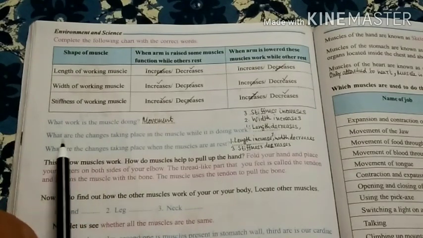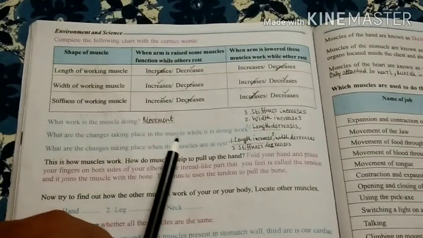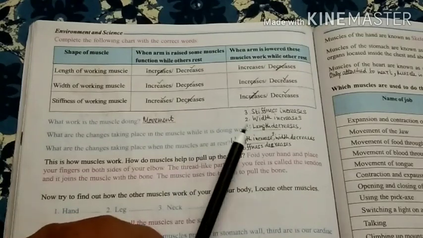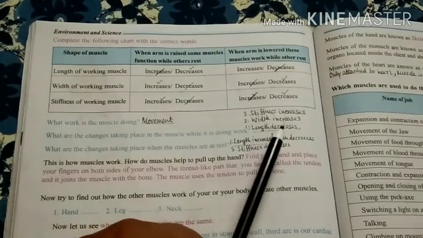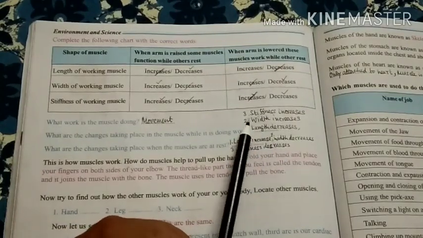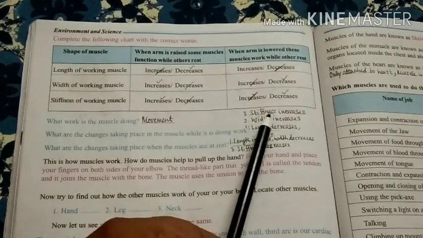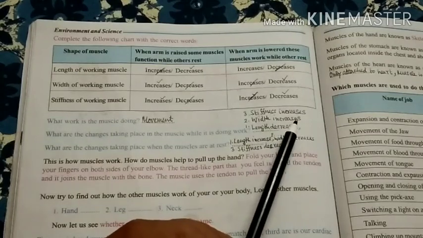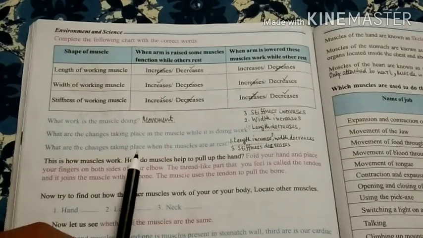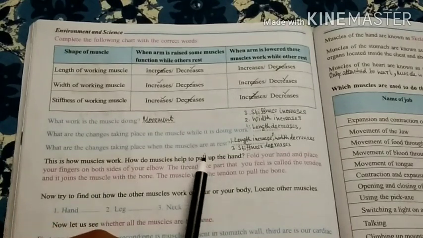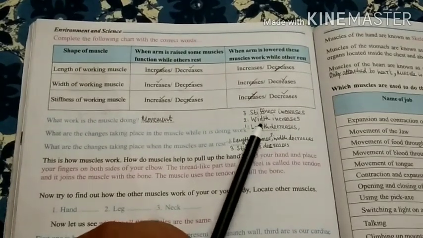Movement. What are the changes taking place in the muscle while it is doing work? We can say that number 1, length decreases. Number 2, width increases. Number 3, stiffness increases. Do you follow? What are the changes taking place when the muscles are at rest? Just reverse these points.